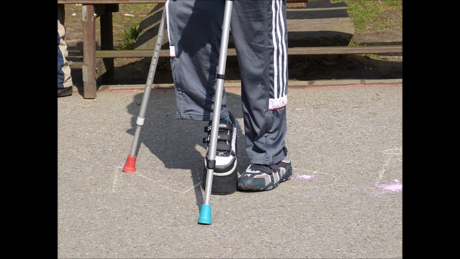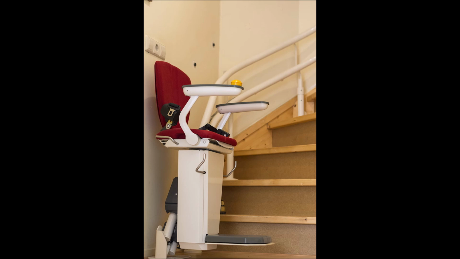Providing information at the bus stop or at the public transportation stop when an accessible vehicle is going to arrive is really useful for people with mobility problems.